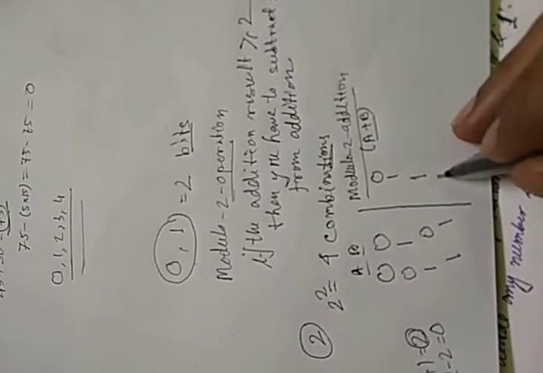If you take the addition of this number, let's say this is A and this is B, and that is the modulo 2 addition, then 0 0 when you add, that is 0, no problem. 0 1, that is 1. Similarly 1 0, that is also 1, but in this case 1 and 1 will be 2, that is 1 plus 1 equal to 2. 2 means in modulo operation 2 minus 2, that is 0. So in modulo 2 operation 1 plus 1 will be 0.